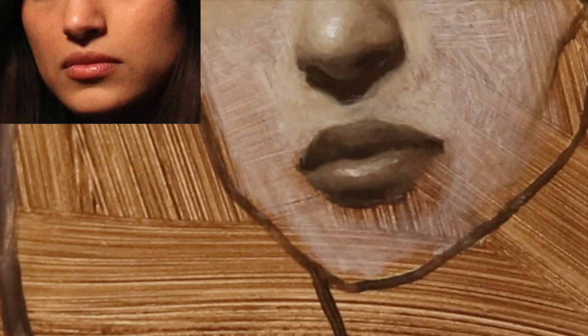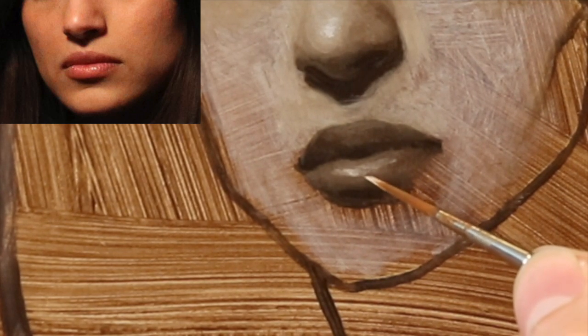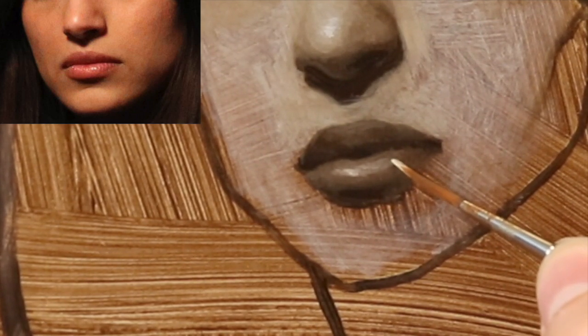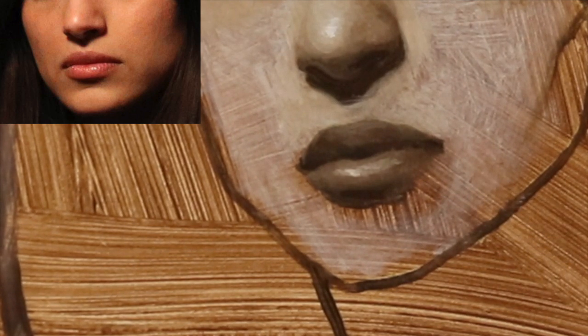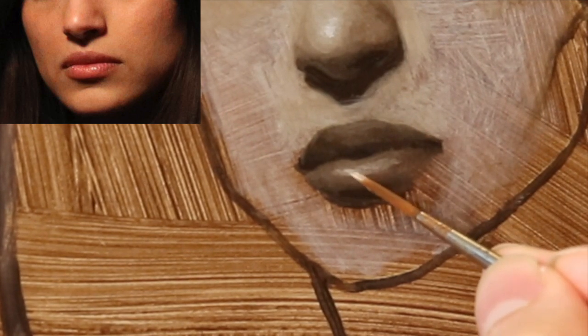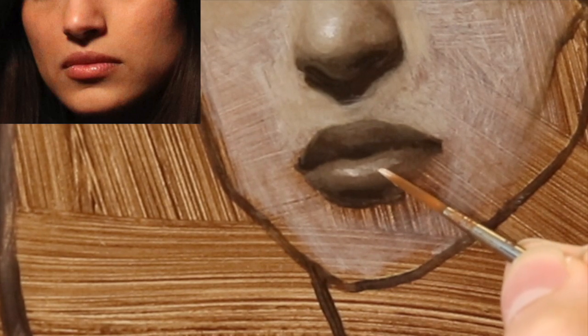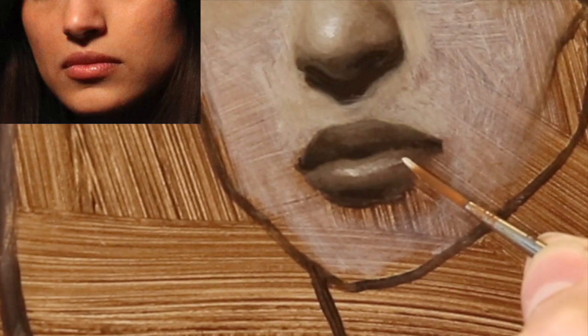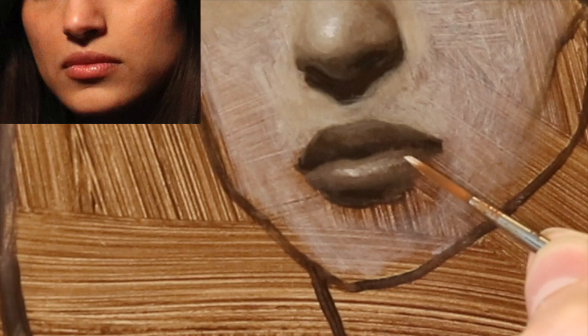And of course, I'm not going to make her lips completely matte. Her lips do have some shimmer to them, so we'll put some little specks of highlights, but we'll let this be the predominant highlight, just to kind of further emphasize the form.